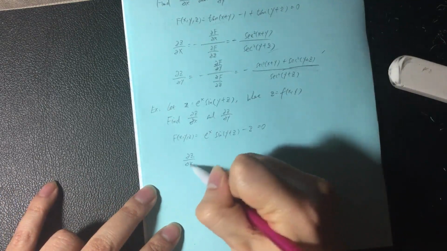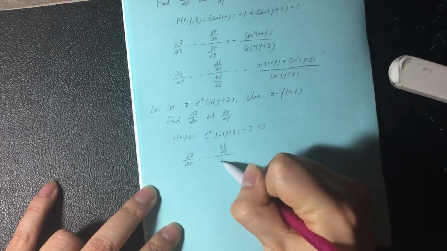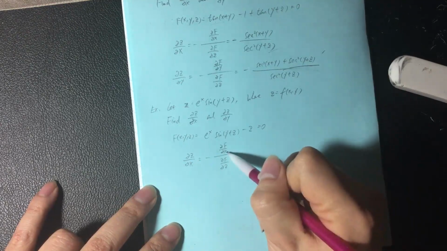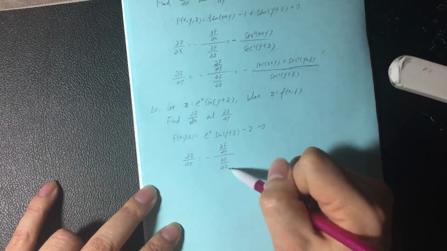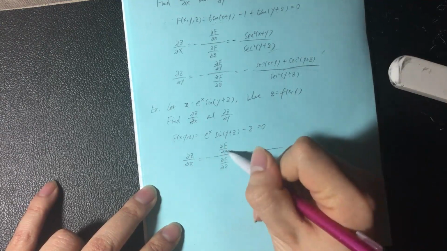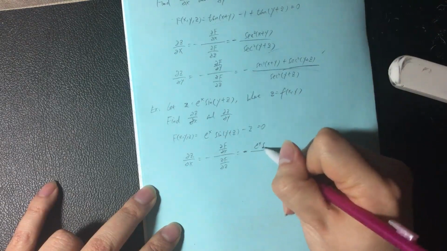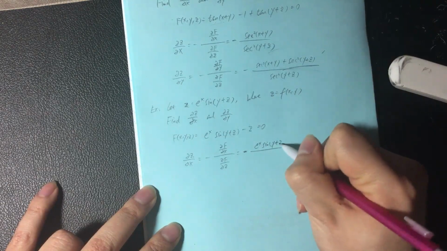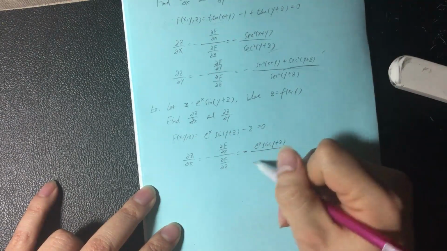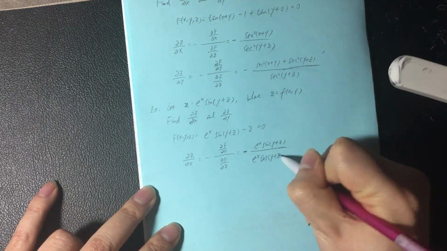∂z/∂x is negative ∂f/∂x over ∂f/∂z. The variable on the bottom goes to the top. The variable on the top goes to the bottom. For ∂f/∂x, take the partial derivative with respect to x. I get e to the power x sine of (y + z). Take the partial derivative with respect to z. I have e to the power x cosine (y + z) minus 1.